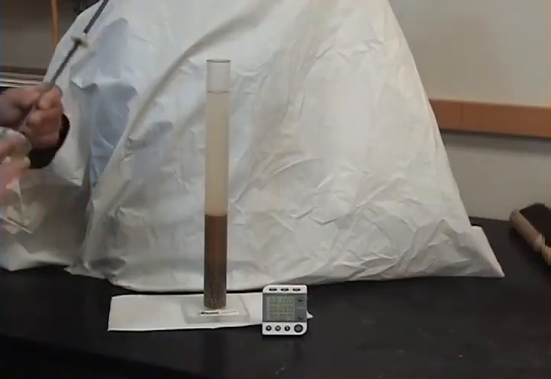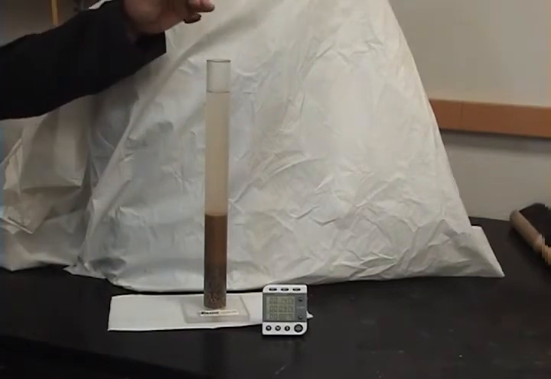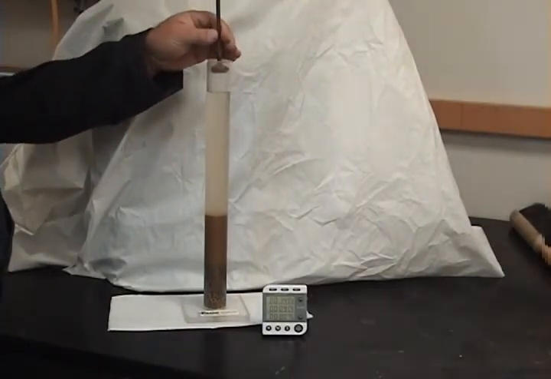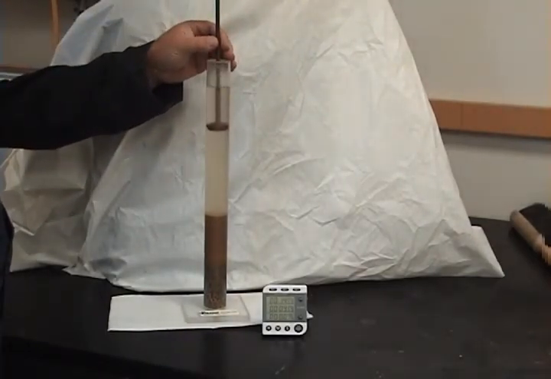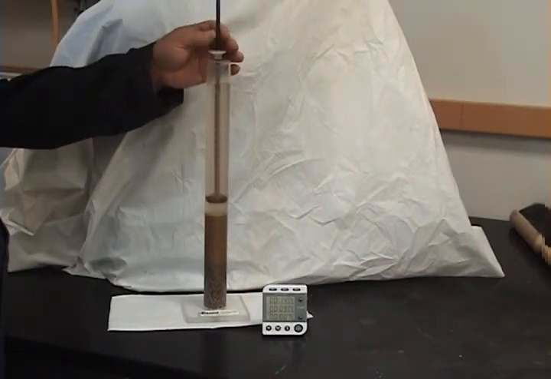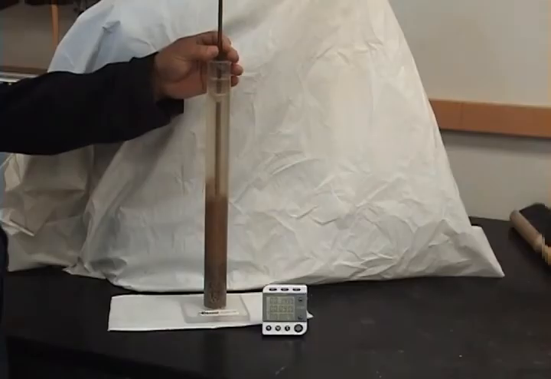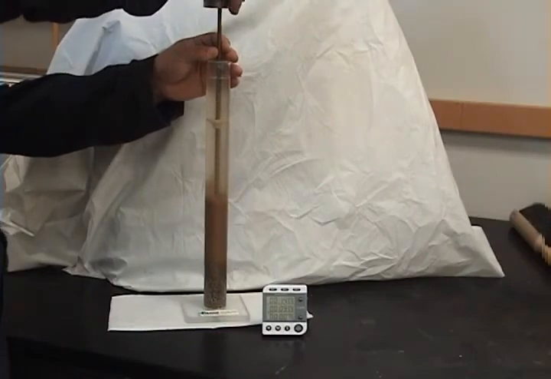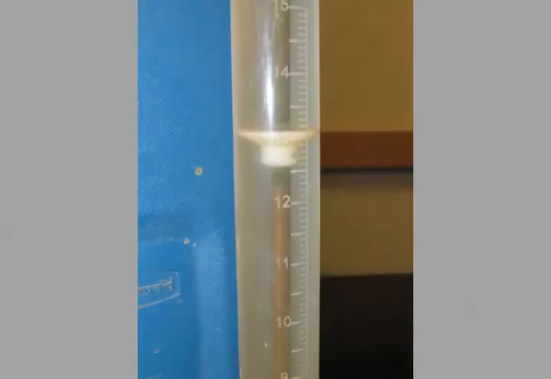Next, take the weighted foot assembly and carefully lower it into the cylinder. Take the sand reading. Again, if the reading is in between two marks, round up to the next higher number and then subtract 10. 10 is the distance between the bottom of the weighted foot and the reading indicator. Repeat the process on the second sample.